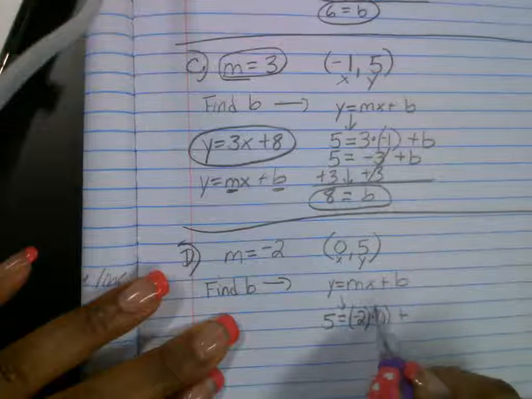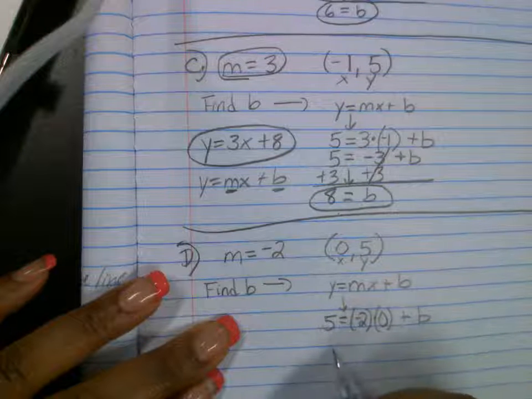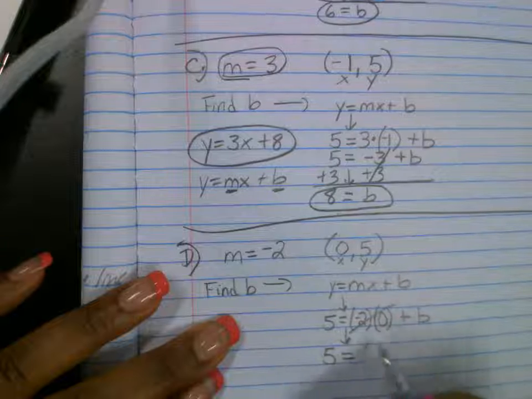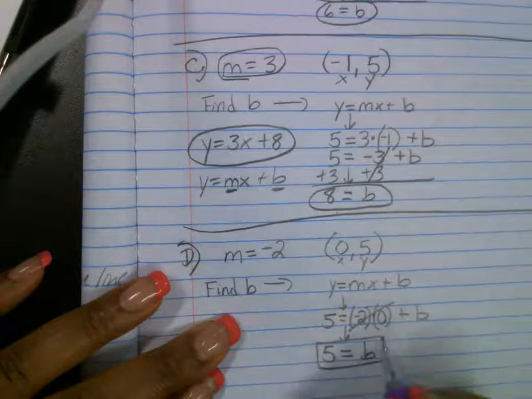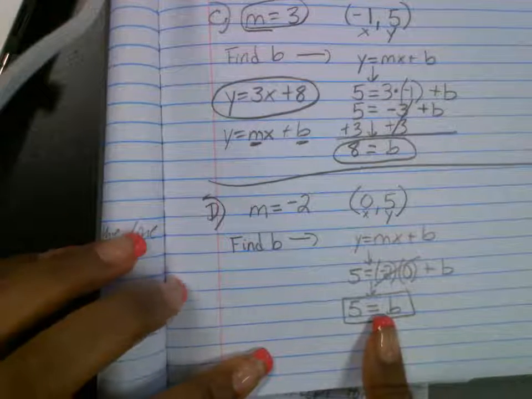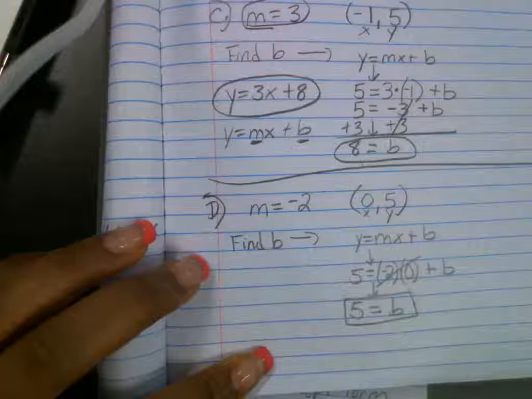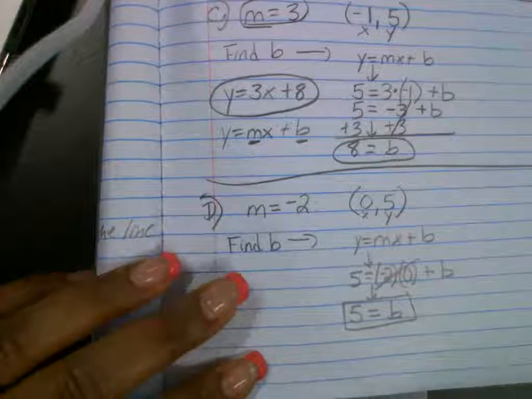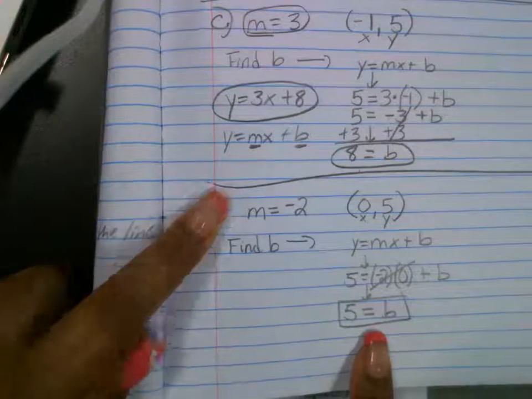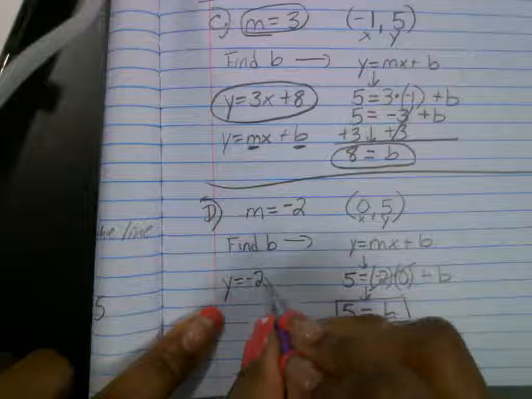Plus b. What's -2 times 0? So we have 5 is equal to 0 plus b. So b is equal to 5. That was easy because we didn't have to do much. All right, so how do I take this information and write it as an equation? Y equals -2x plus 5. Very good.